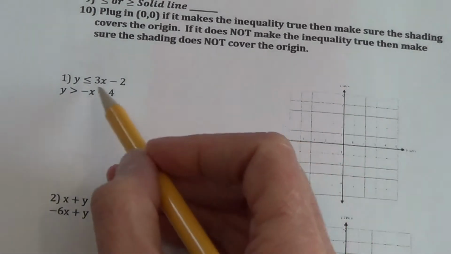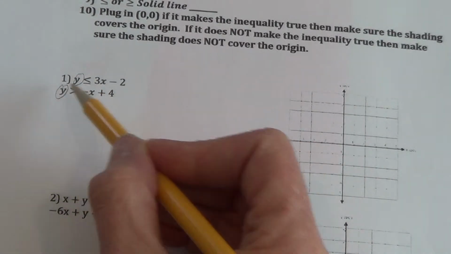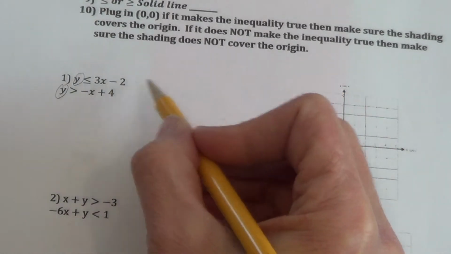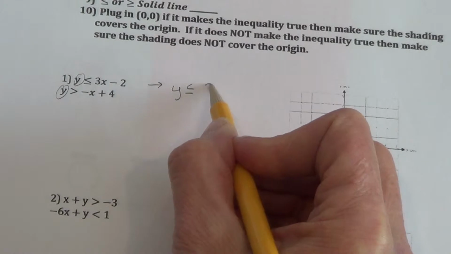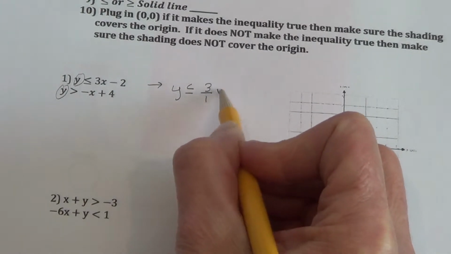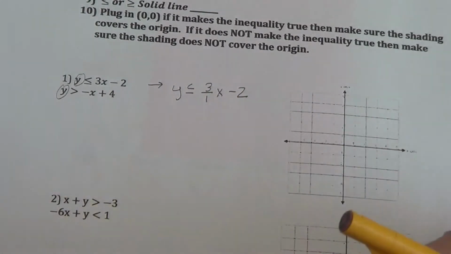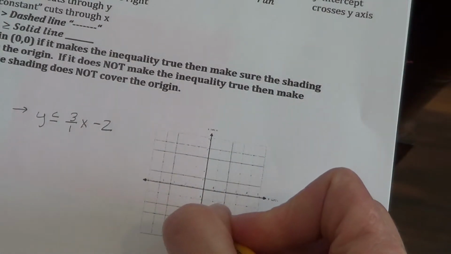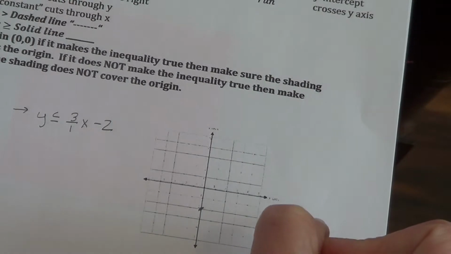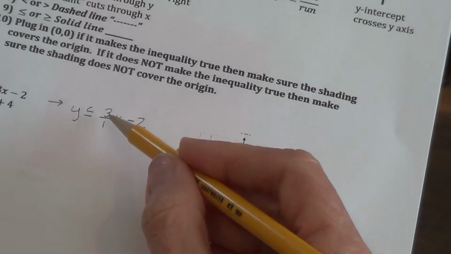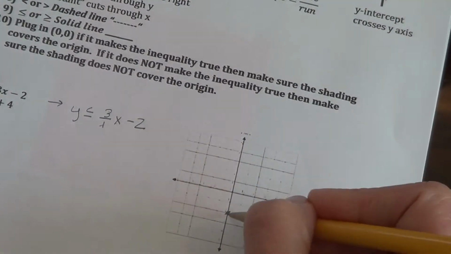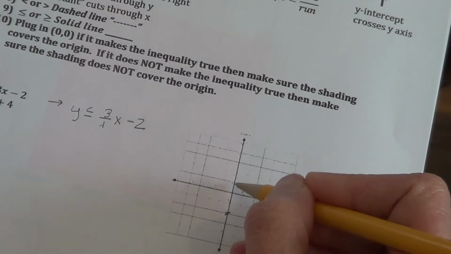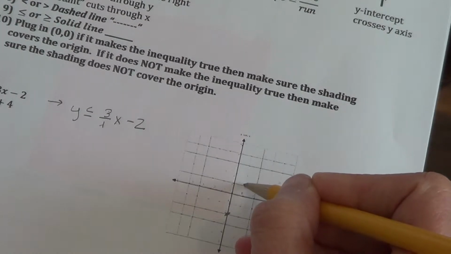So the first thing we do in graphing is get the y alone. Look at what I did for you. I gave you y alone. So on this first one, it's going to be less than or equal to, my slope is 3 over 1x and negative 2 is my y-intercept. So I go down to negative 2, put a point, just like we did with the linear graphing yesterday. And now I say, I'm going to rise 3 and run 1 to the right, because it's positive. So from that point, I rise 1, 2, 3, and 1 to the right.